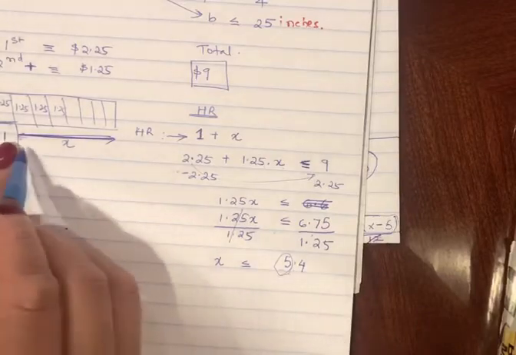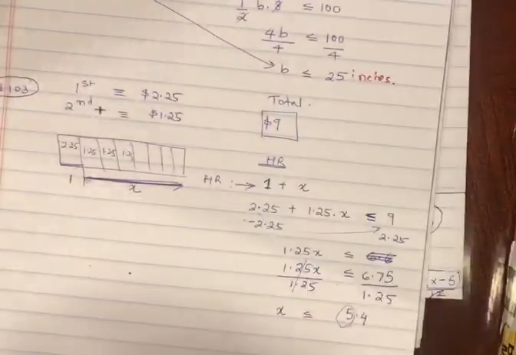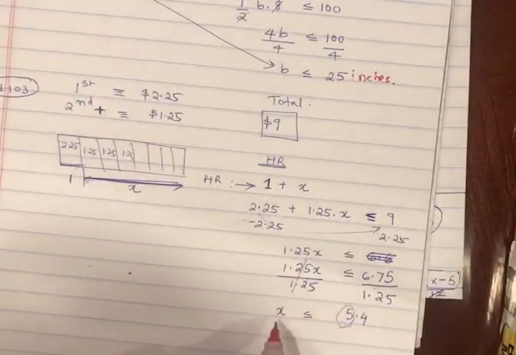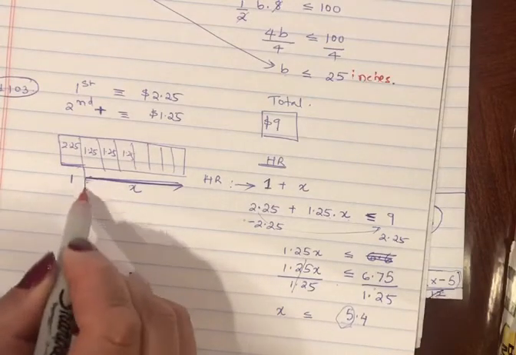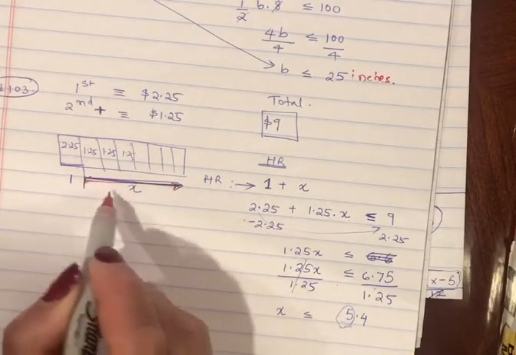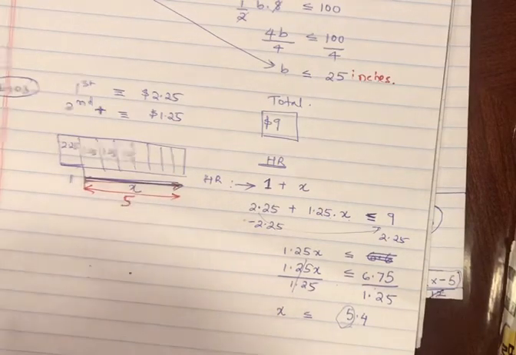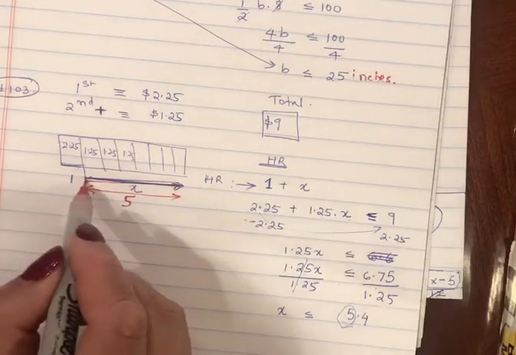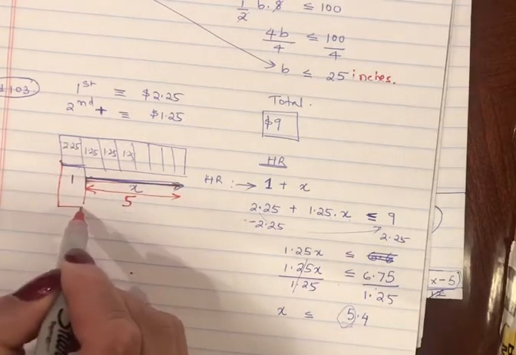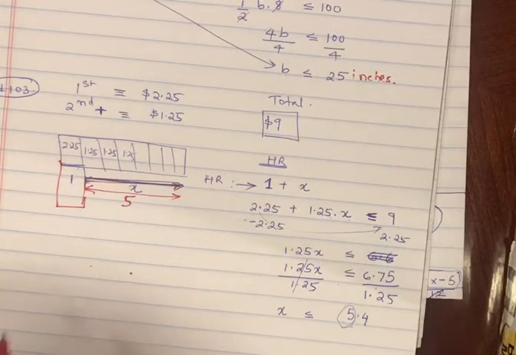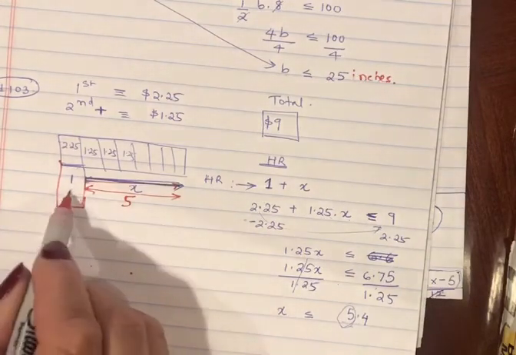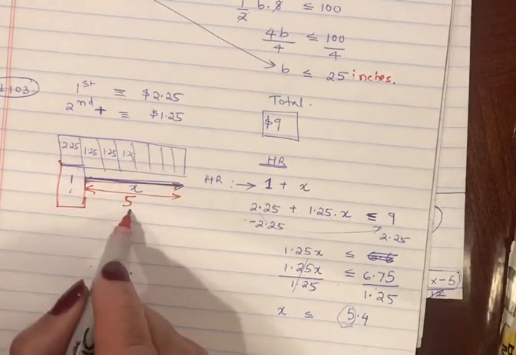So coming back over here, this x is the additional hours. So this is going to be 5 hours, but you already have your first hour in over here. So you have to add this one to your 5.